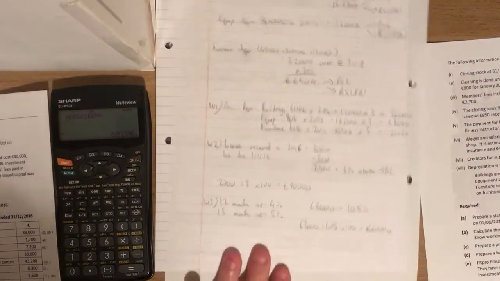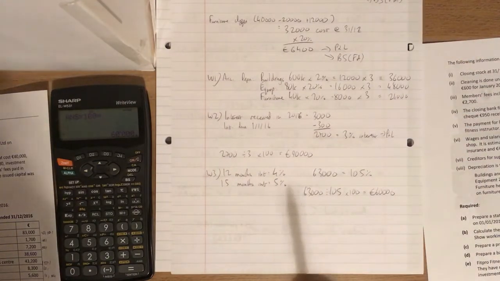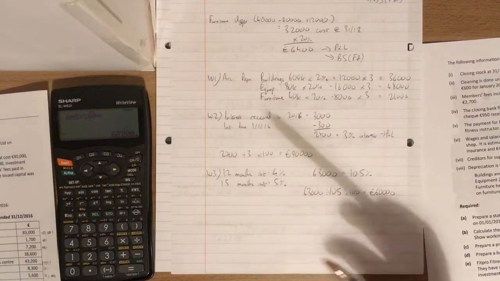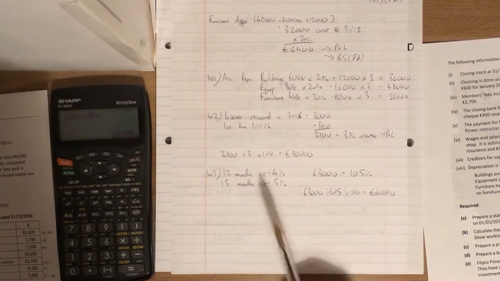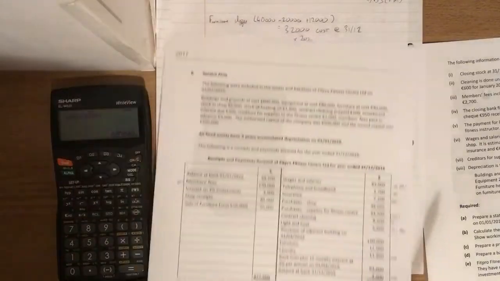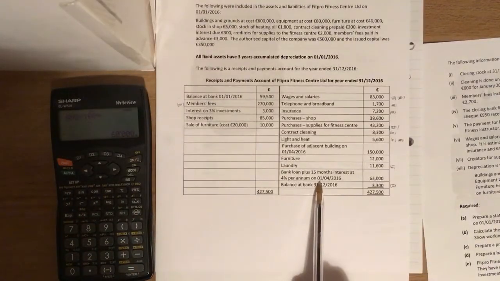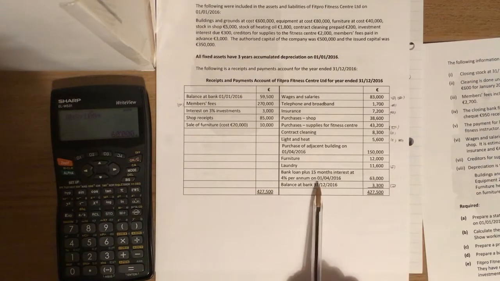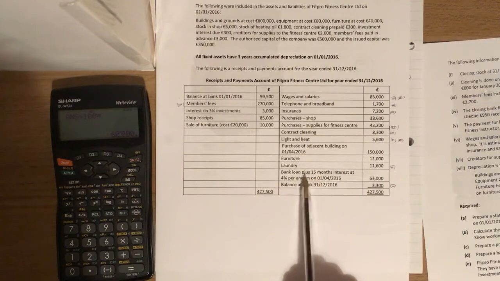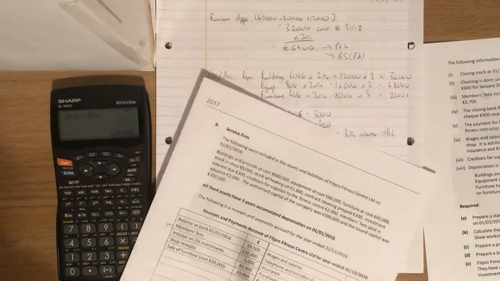So loan 60,000, and then I've got 3,000 interest, which needs to be split between due at the start of the year and for this year. So let me see. We repaid it. So yeah, so 3 months are for this year, and 12 months is what was due at the start of the year.